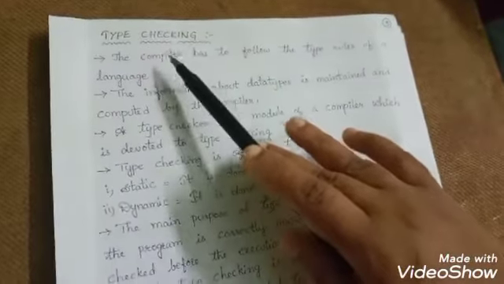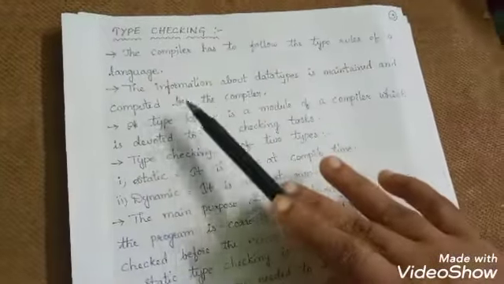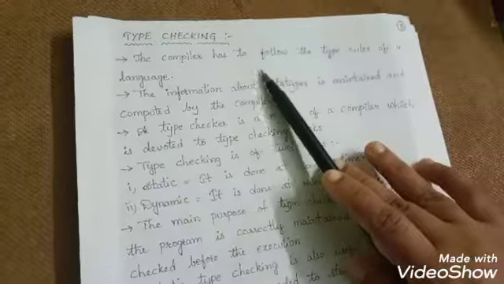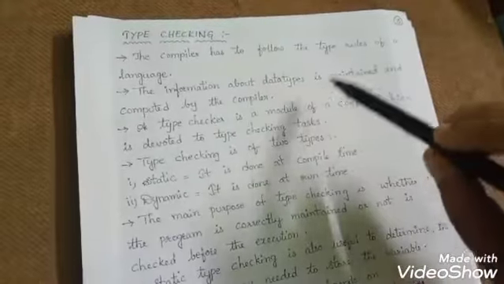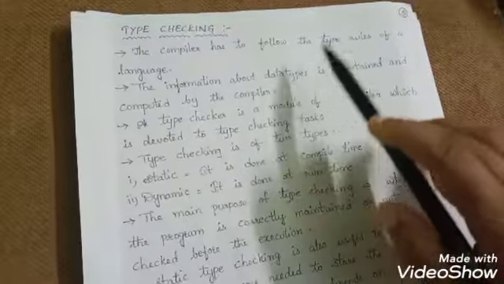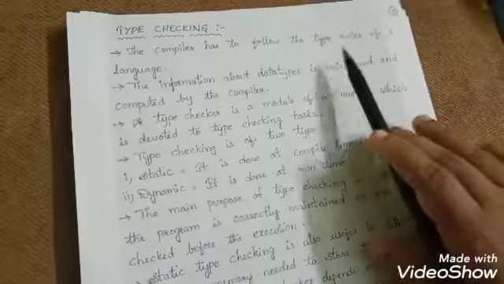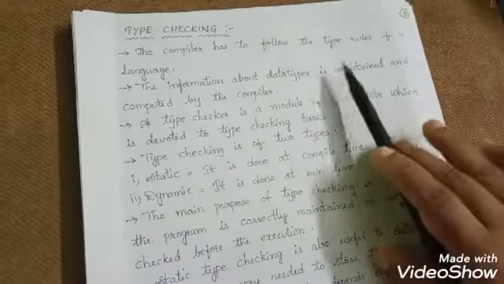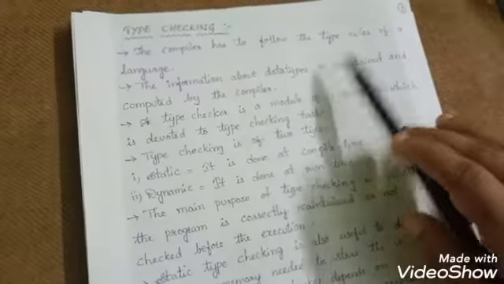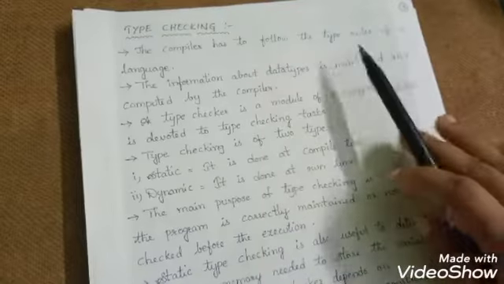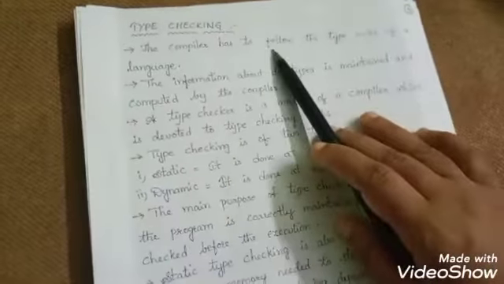Let me explain this. The compiler has to follow the type rules of a language. So the compiler has some data type rules. That is, if we consider int a = b + c, both b and c should be of the same data type. If b is a character and c is an integer, then there might be a mismatch of the data type. So that type of error can be checked by using type checking.